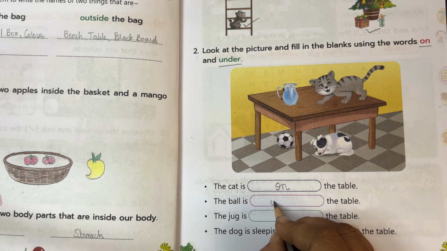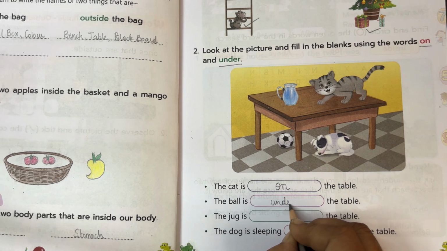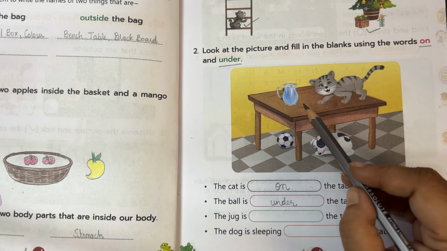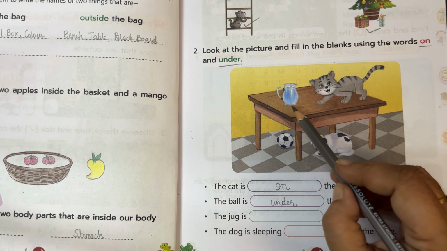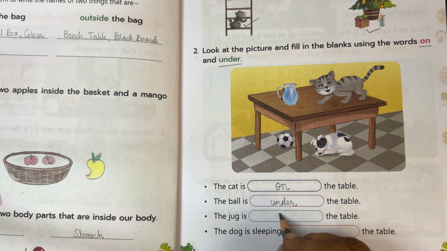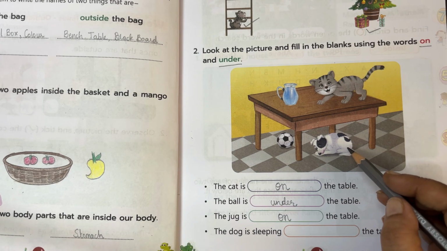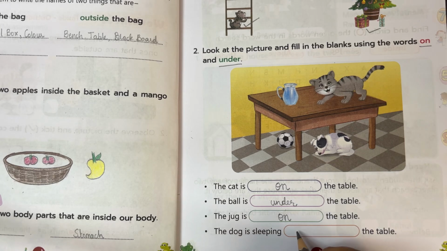The jug is dash the table. Where is the jug? It is on the table. Can you see here? Yes, it is on the table. The dog is sleeping dash the table. Where is the dog sleeping? It is sleeping under the table. Okay, let's go to the next page.